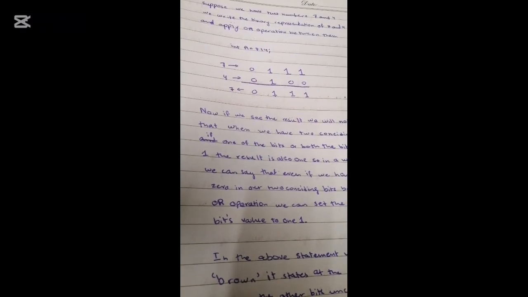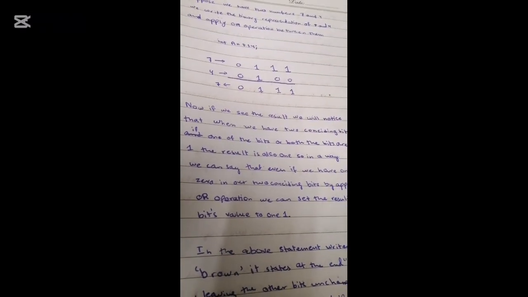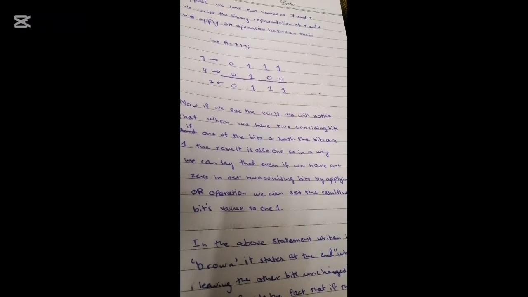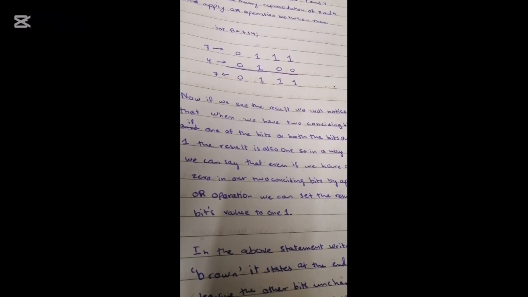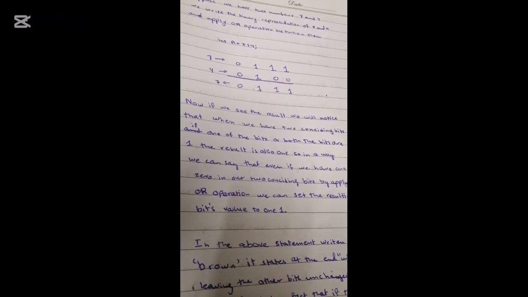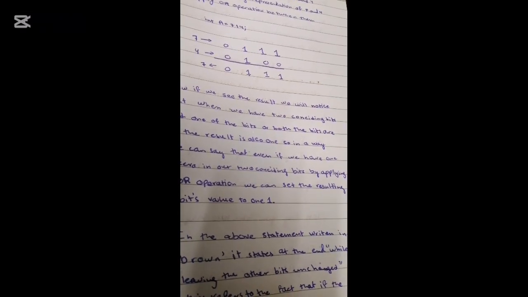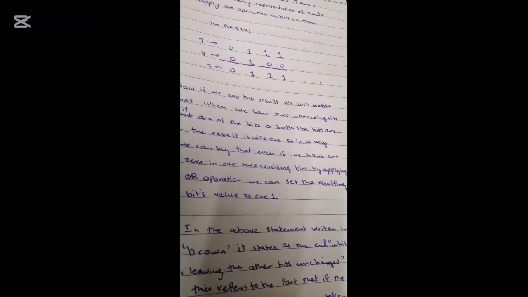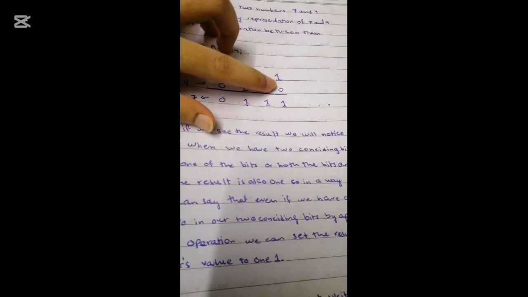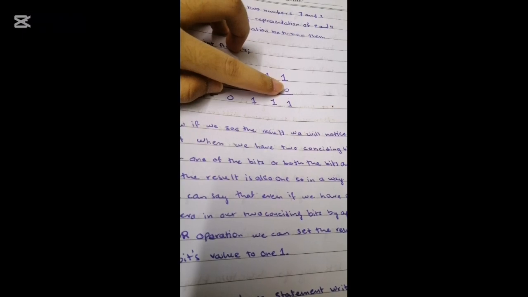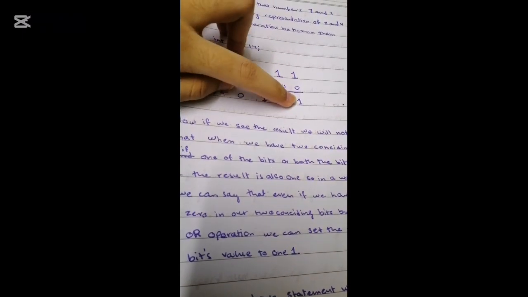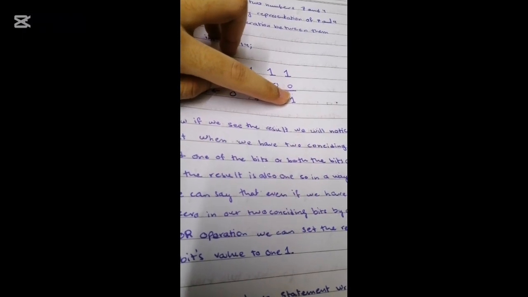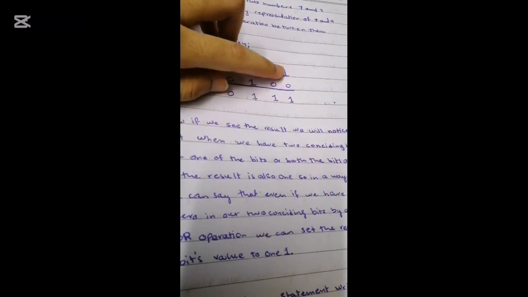Now if we see the result, we will notice that when we have two coinciding bits, if one of the bits or both of the bits are 1, the result is also 1. So in a way we can say that even if we have 1 and 0 in our two coinciding bits, by applying OR operation we can set the resulting bit's value to 1. You see there is a 0 in these two aligning bits, and we set the resulting bit's value to 1 by applying OR operation between them.